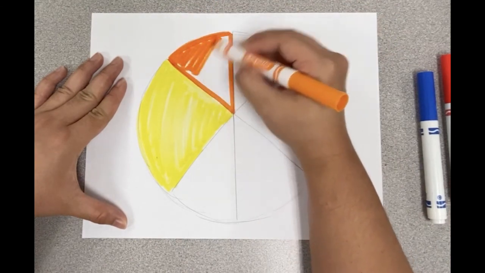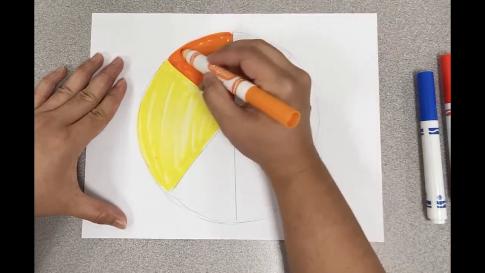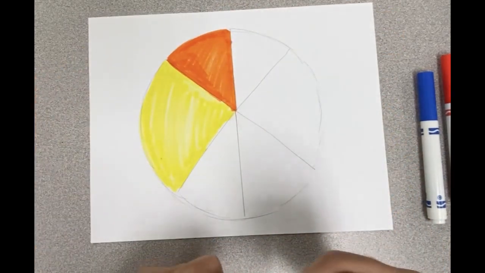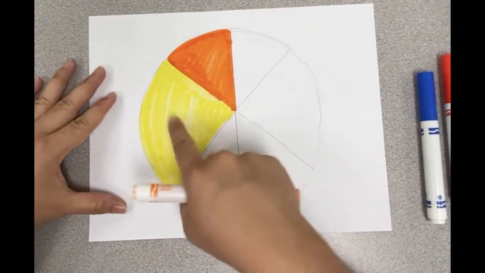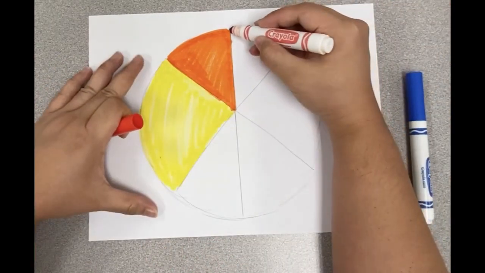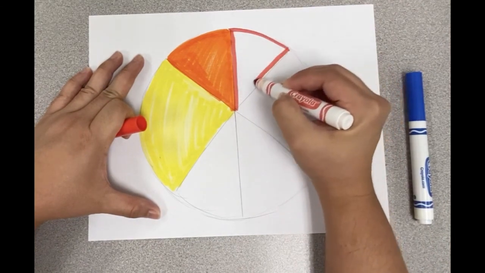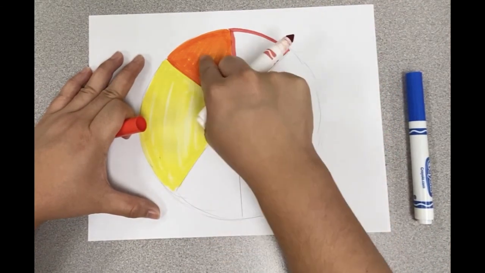And do we know what color comes after orange, after I'm done filling in this orange? What color makes orange? We got yellow, and that's right, red. So we've got red over on this side next to the orange, because red and yellow makes orange.